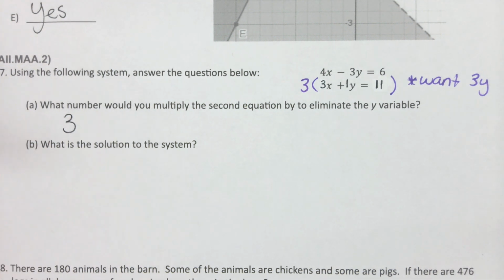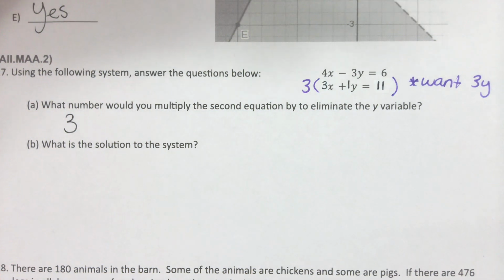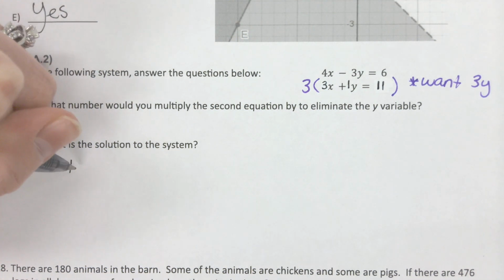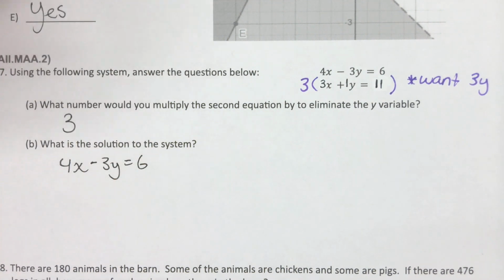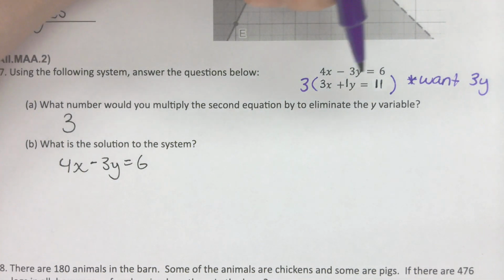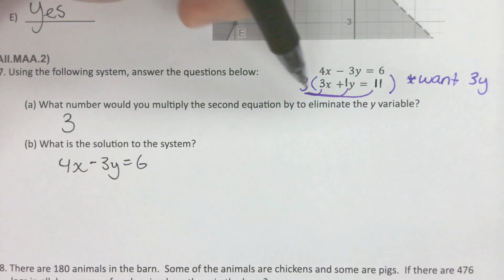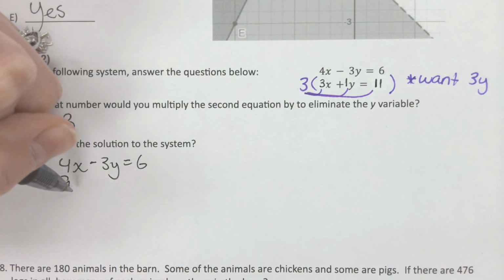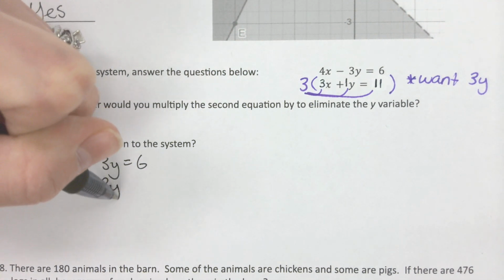B, what is the solution to the system? I'm going to continue based on how I started it up here. I'm going to copy down the top equation, 4x minus 3y equals 6. And then I'm going to fully distribute into the bottom. 3 times 3x, that is 9x. 3 times 1y, that's 3y.